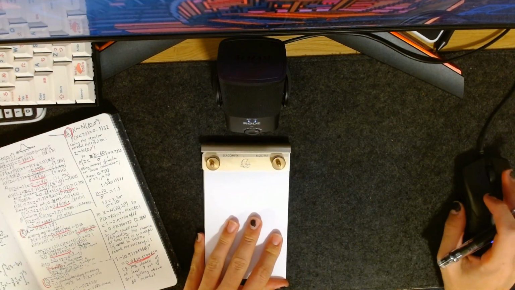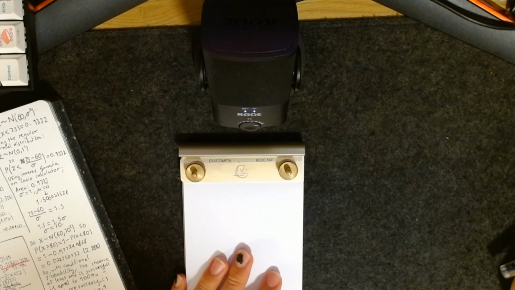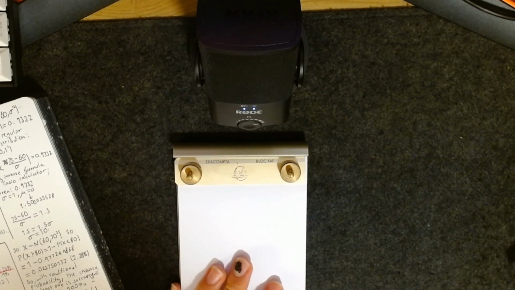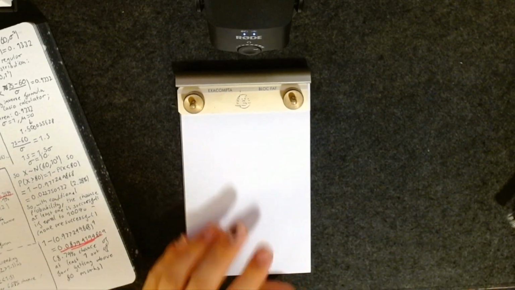Okay, all good. Let's zoom in back again. As you can tell, my nail polish has deteriorated. We may be having performance issues. Well then, that's nice to know.